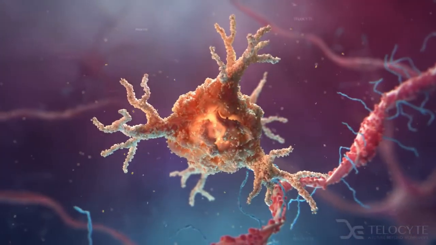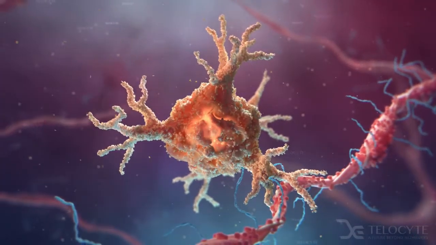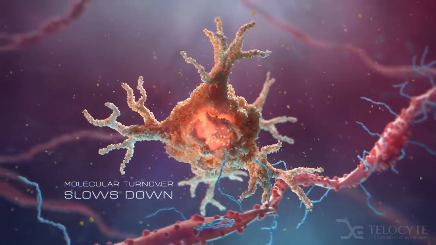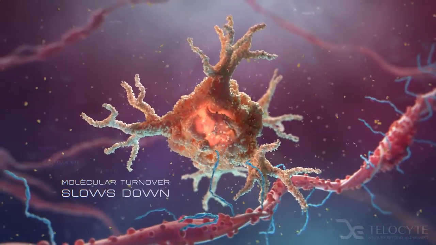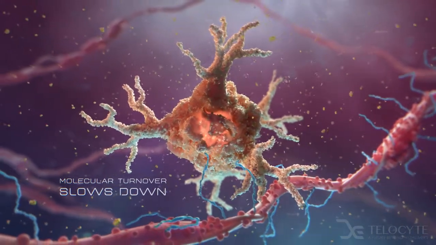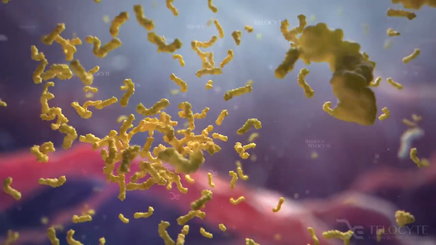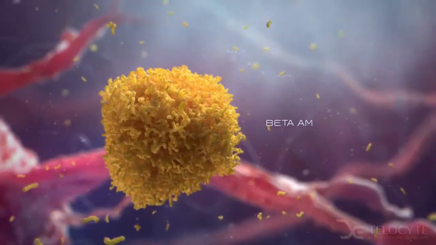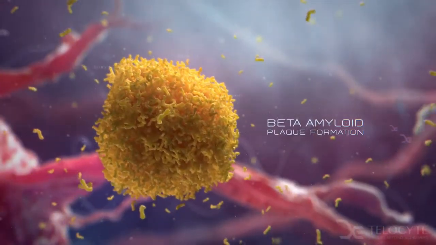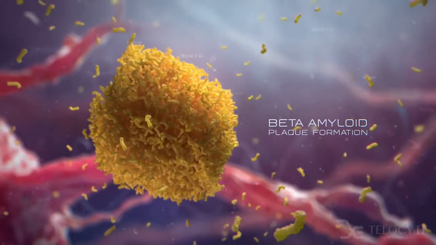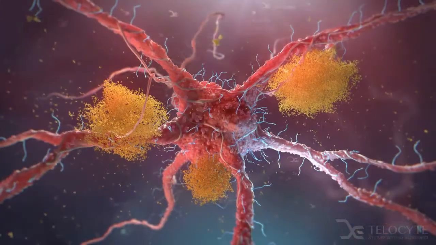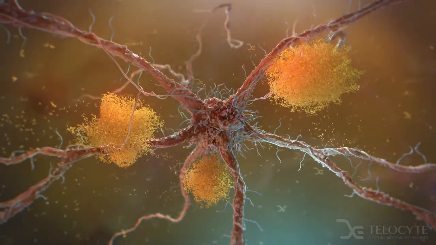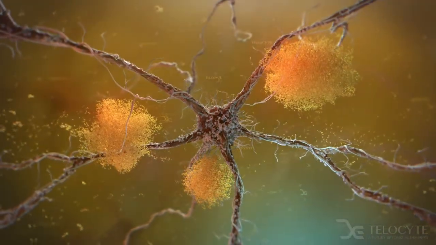This molecular turnover is rapid in young cells, but as the cells age, molecular turnover slows down, leading to a gradual accumulation of the microaggregates around the cells. As molecular turnover slows down even further, the microaggregates grow larger, forming beta amyloid plaques and damaging the neurons. Over the years, these plaques increase, as does the damage to the neurons, which begin to fail and die.